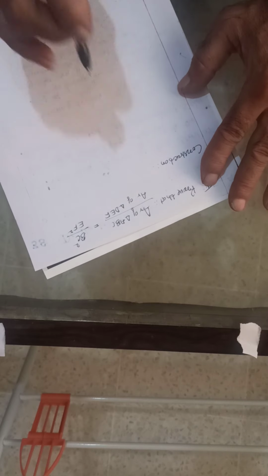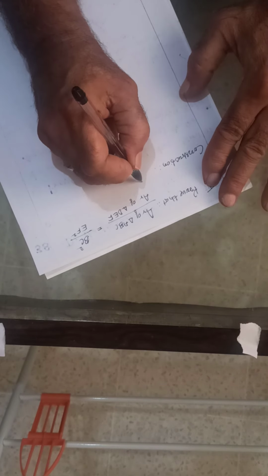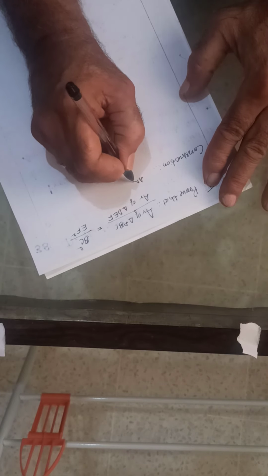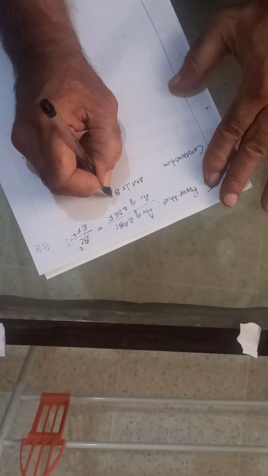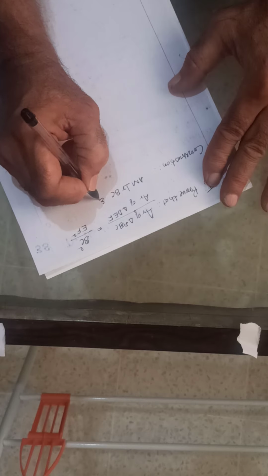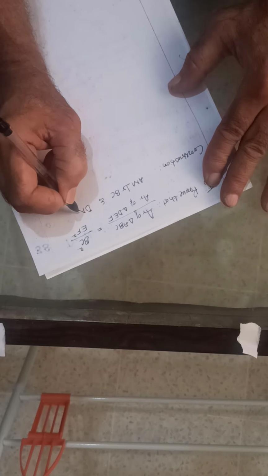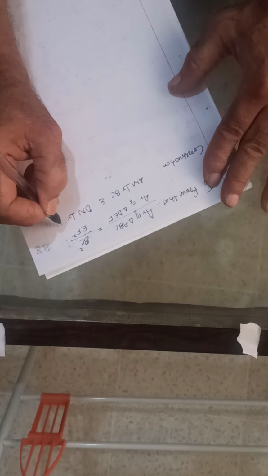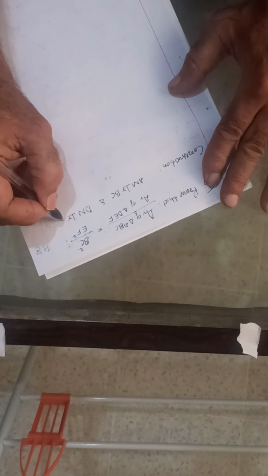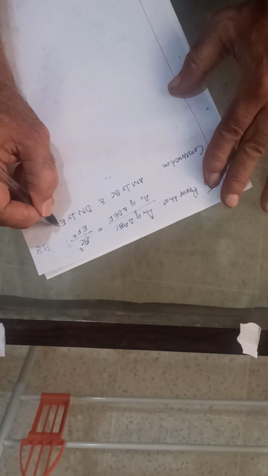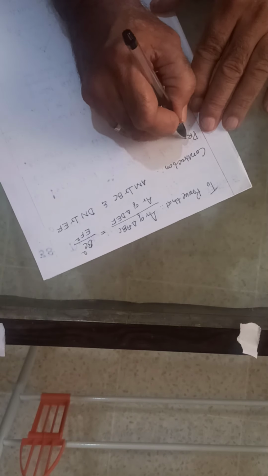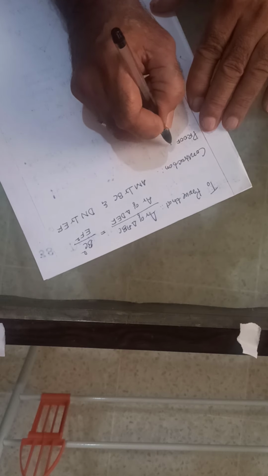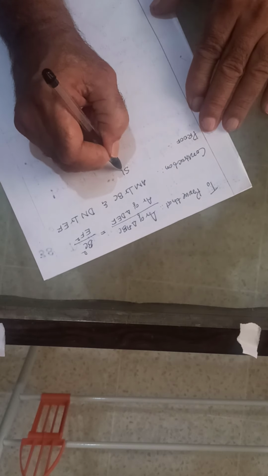Construction. From A, AM is drawn perpendicular to BC in the triangle ABC, and DN is drawn perpendicular to EF. This is enough; you need not write the sentence "perpendicular". Now, the proof is a very important part. Whenever you write a proof, you have to write statement and reason.